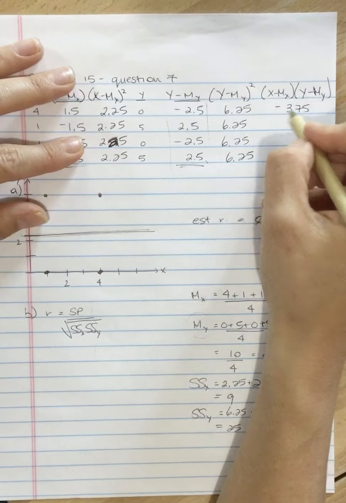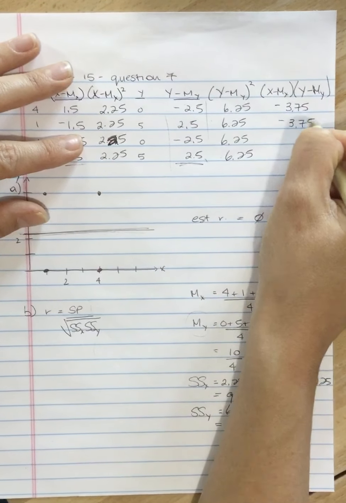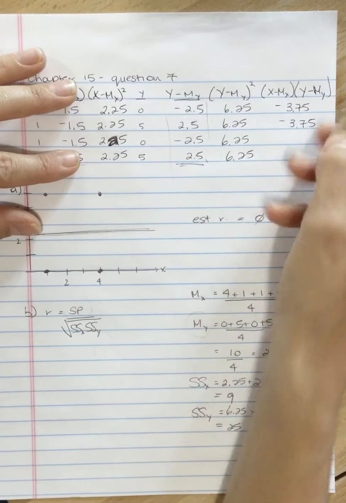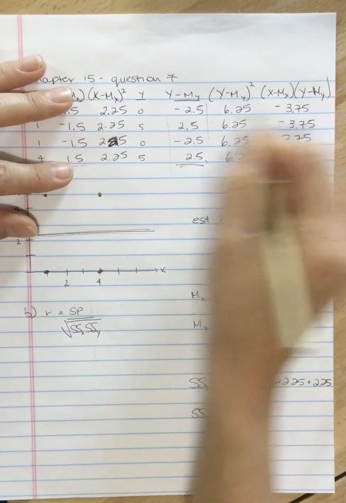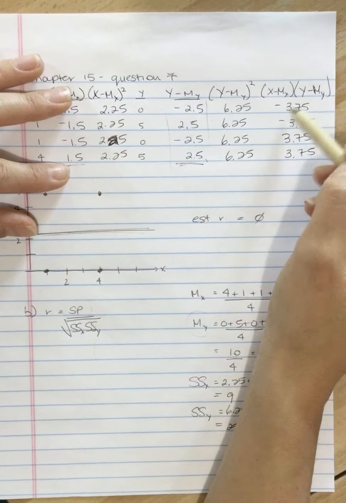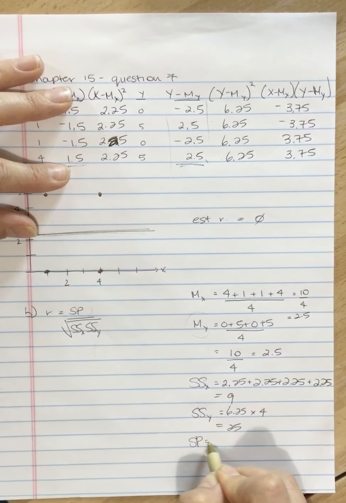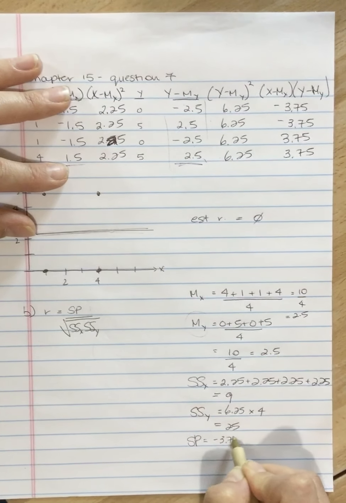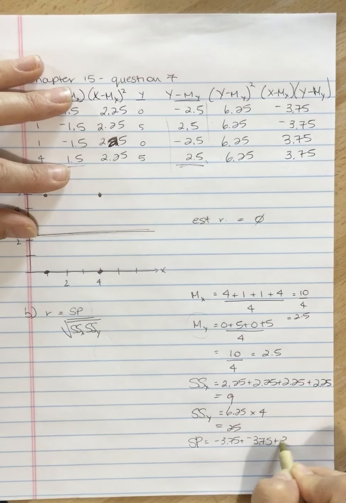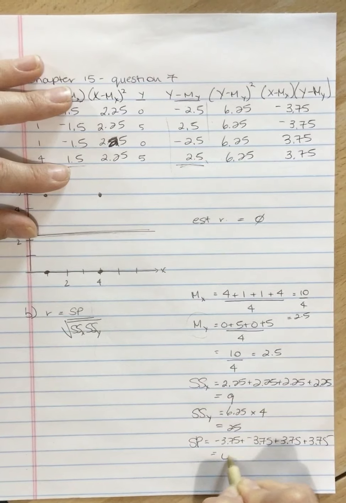Same here. Negative 1.5 times 2.5, negative 3.75. Negative times a negative is a positive. And positive times a positive is a positive. So what you'll see is these two cancel these two. So the sum of products is negative 3.75 plus negative 3.75 plus 3.75 plus 3.75, which is 0.